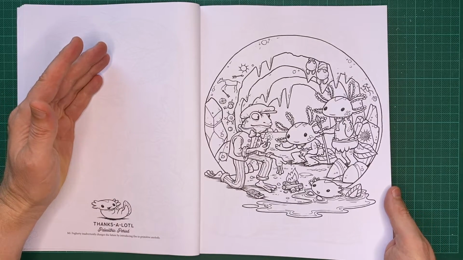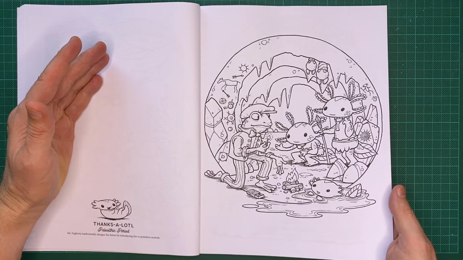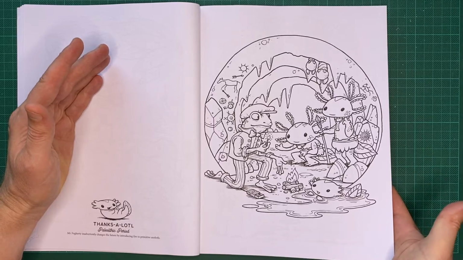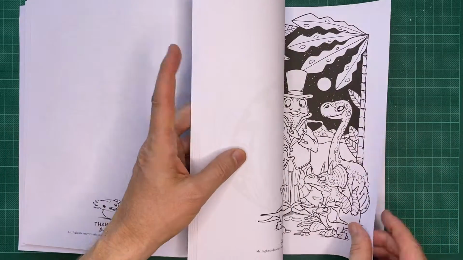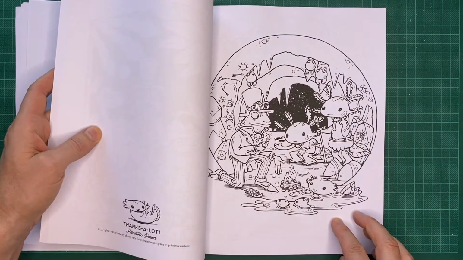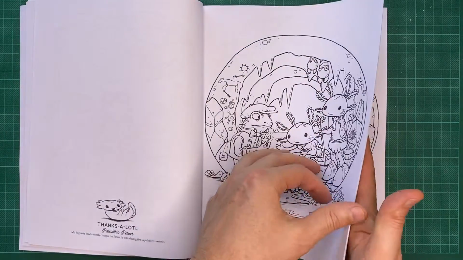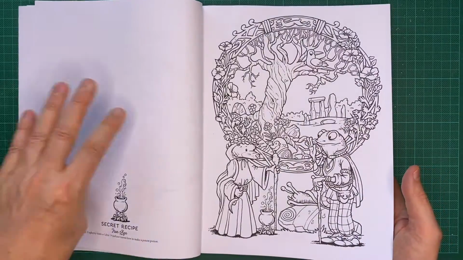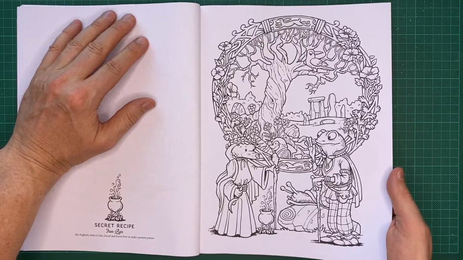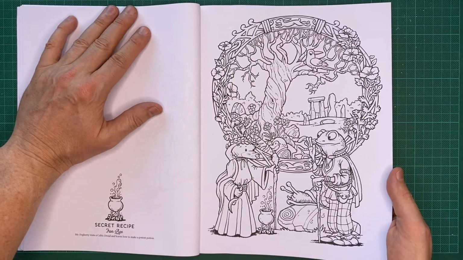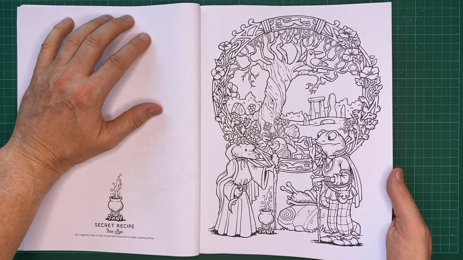Here he is, Thanks-a-Lotl, in the Paleolithic period, where he inadvertently changes the future by introducing fire to primitive axolotls. Not recommended for time travellers. But Mr. Fogarty is new to this, so we have to give him some leeway. We have to give him some room to learn, don't we?